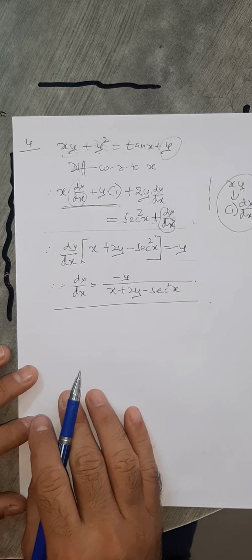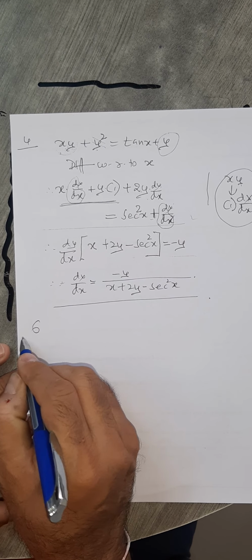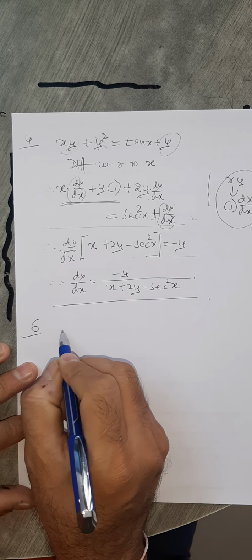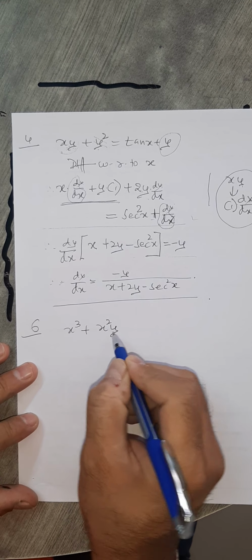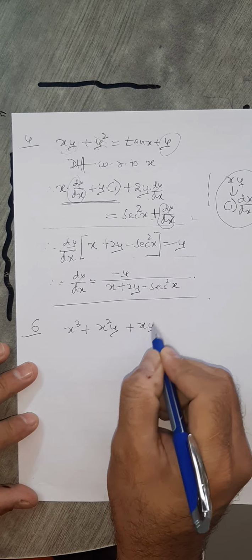In the fifth question also you have product rule. I'll go to sixth. There also we have product rule. All three are similar. I'm going for the sixth question. You can try the fifth yourself.